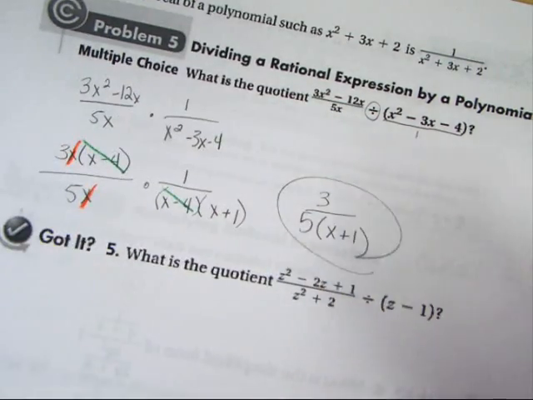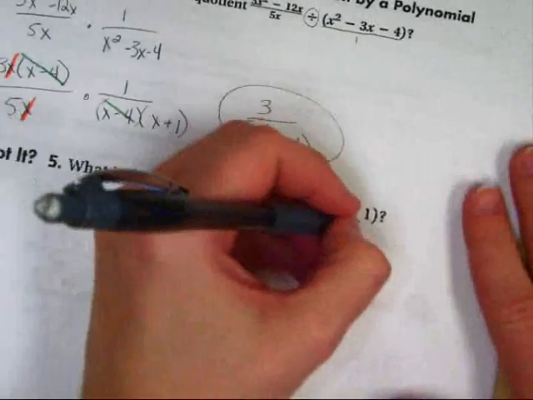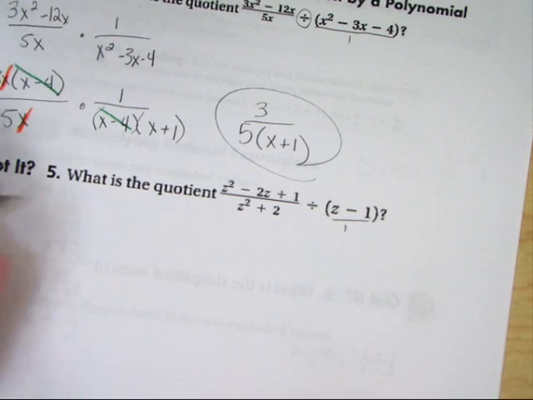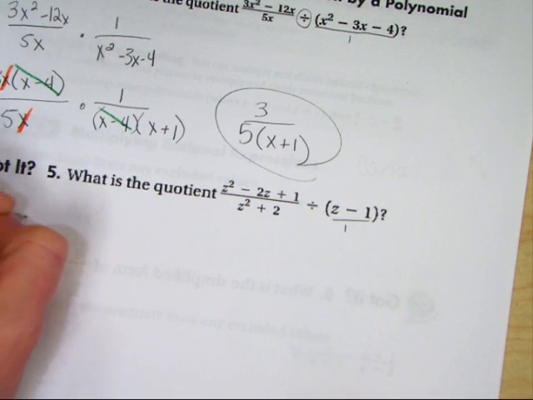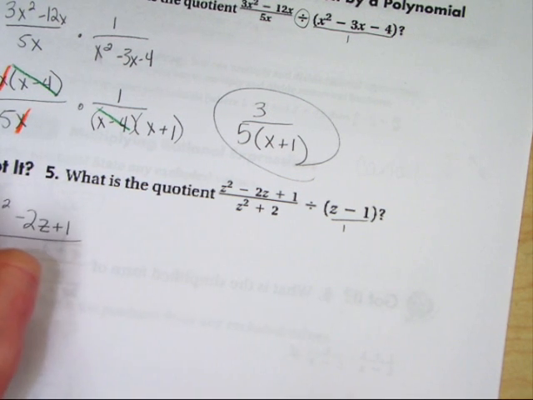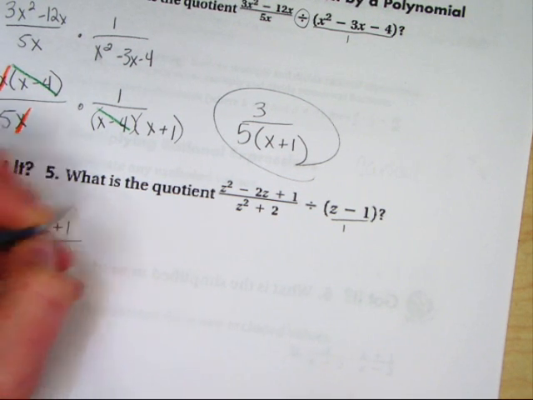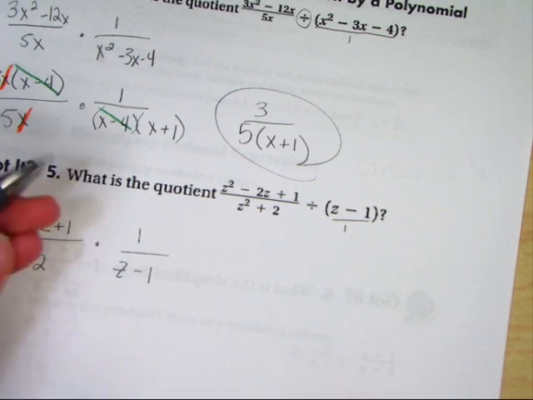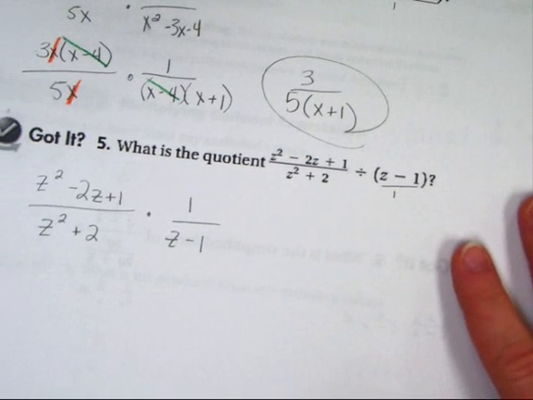That's it. The got it problem, do the same thing. Remember that a polynomial is always over 1 if it's not a fraction. So you get z squared minus 2z plus 1 over z squared plus 2 times 1 over z minus 1. So I flipped it and I changed it to multiplication.